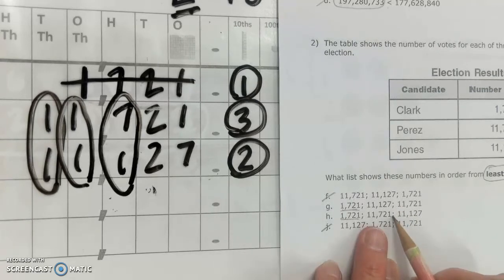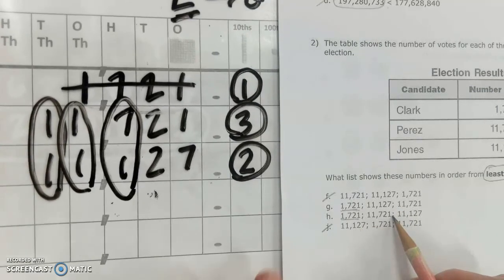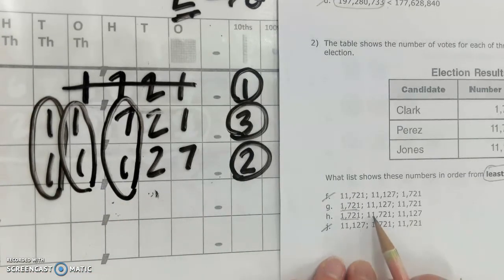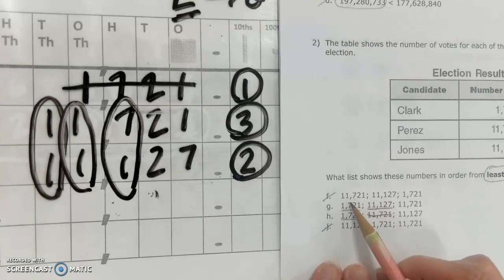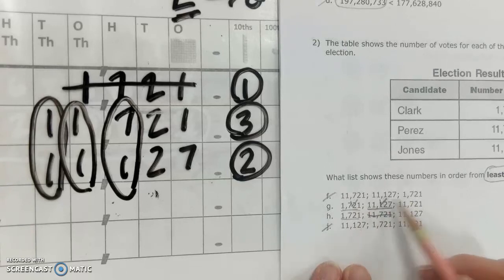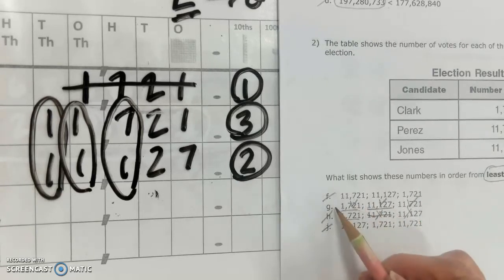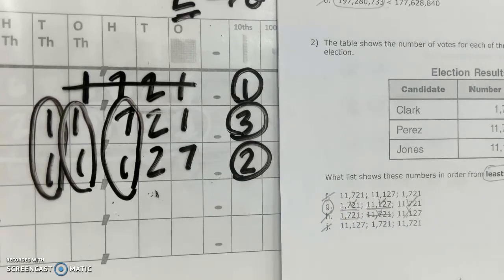Then I'm looking at the second number to see which is second, and it's the 11,127. This is not 11,127, but this one is. So this one is correct. This one is correct. I check this. This one is correct. And because these are not correct, this one also gets crossed off, and my final answer is G.